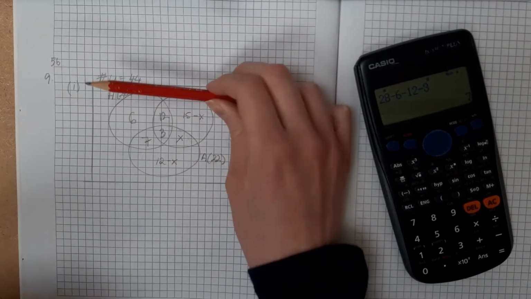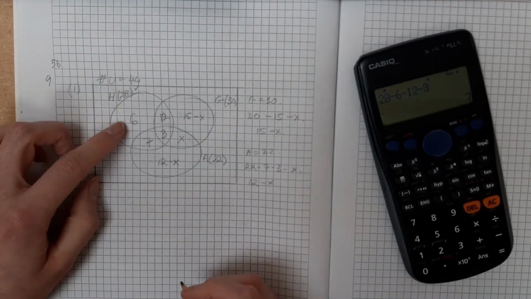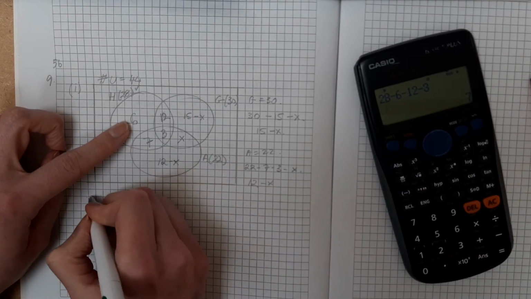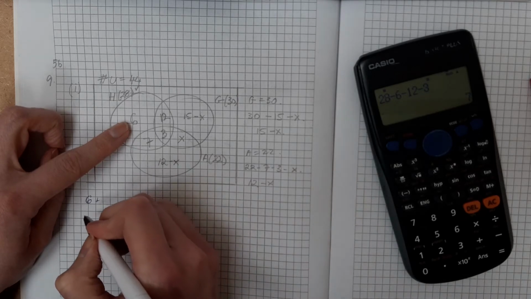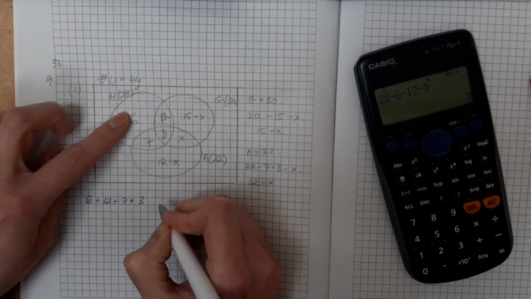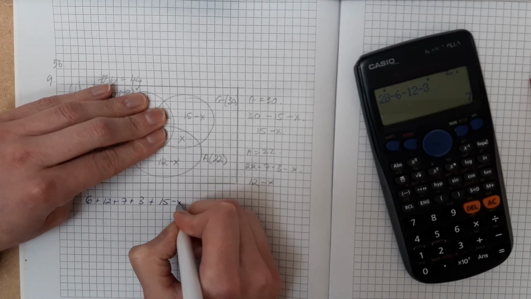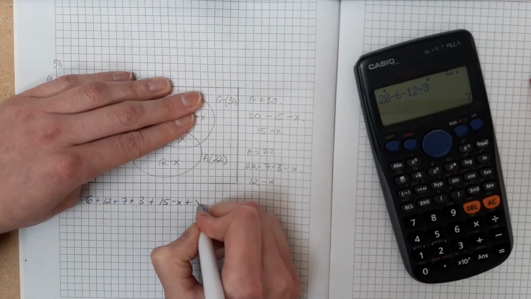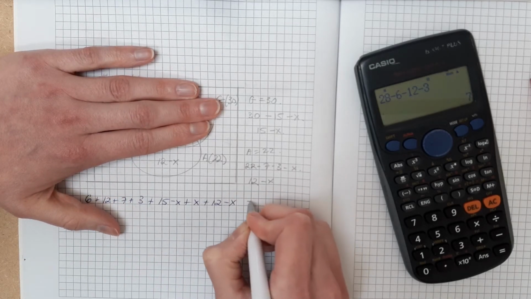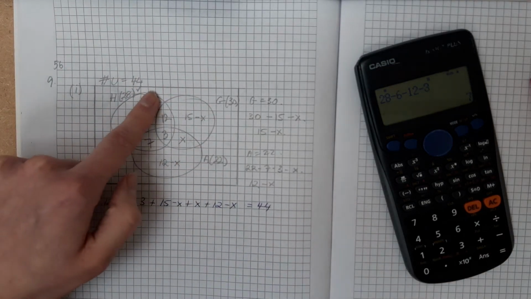I'm going to add up all of those numbers and it should be equal to 44, and I'm going to form an equation. So I'm going to do this in pen. 6 plus 12 plus 7 plus 3, so that's all of that, plus 15 minus x, plus x, so that's all that done, plus the 12 minus x, and that all has to be equal to 44. So I'm literally just adding up all of those numbers.